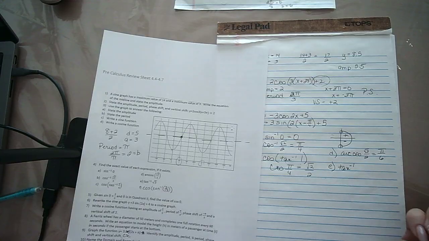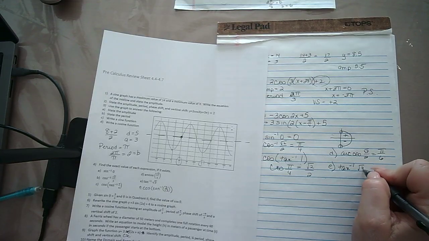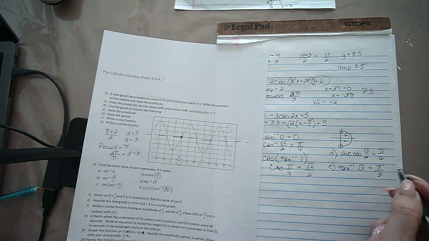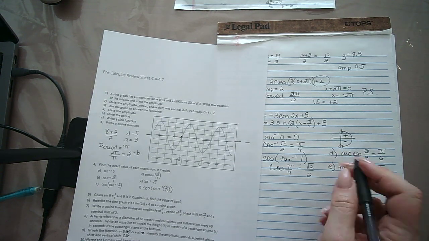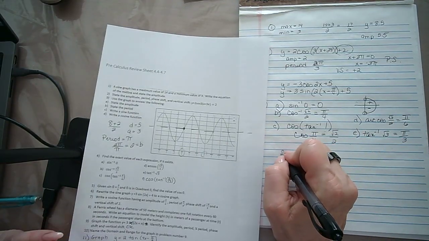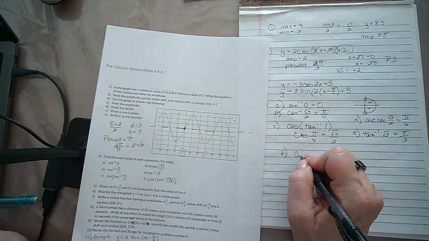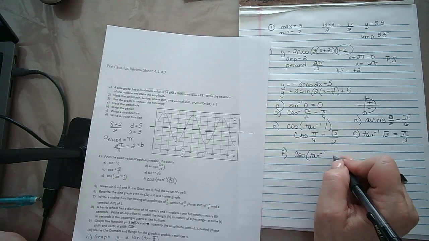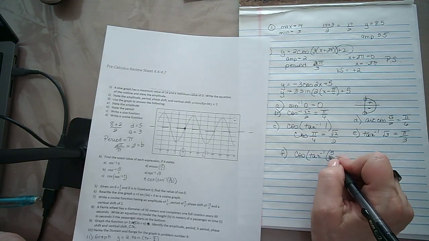Tangent inverse of radical 3. Okay, so what angle has a tangent of radical 3? That's pi over 3. And finally, letter F, which was the new one we did. I'll put it over here. The cosine of the angle whose tangent is 5 over 12.